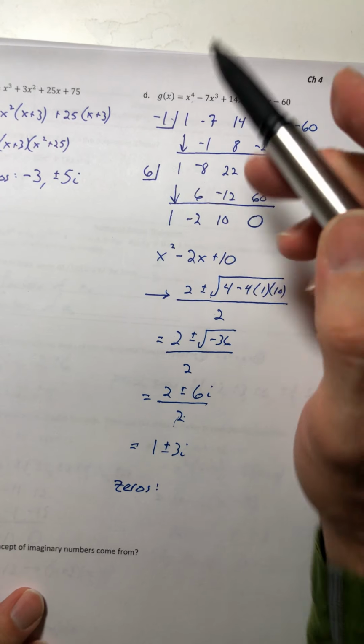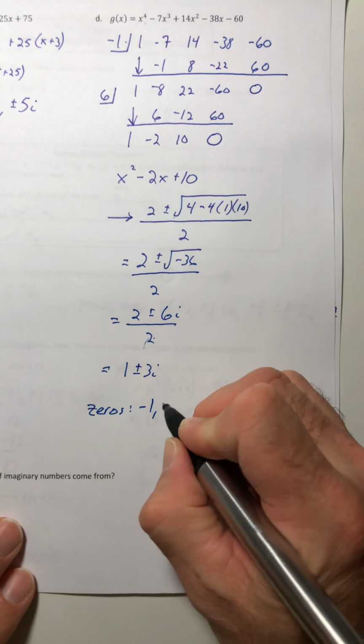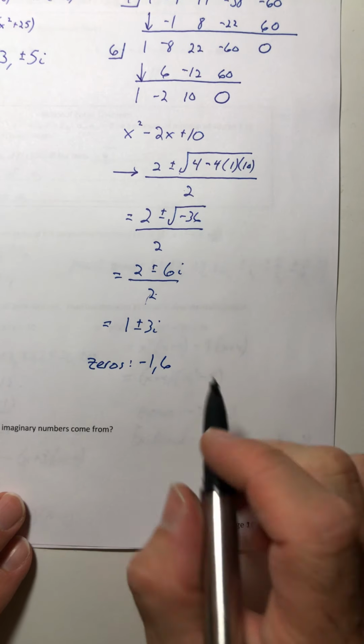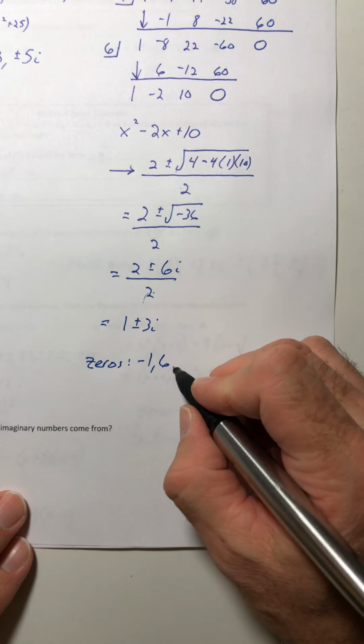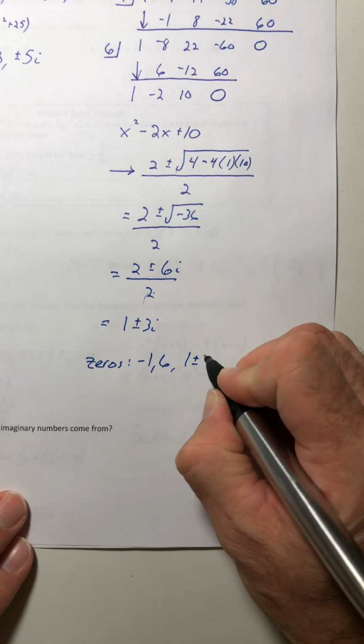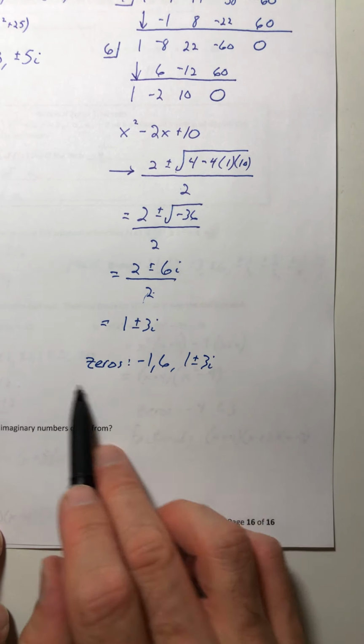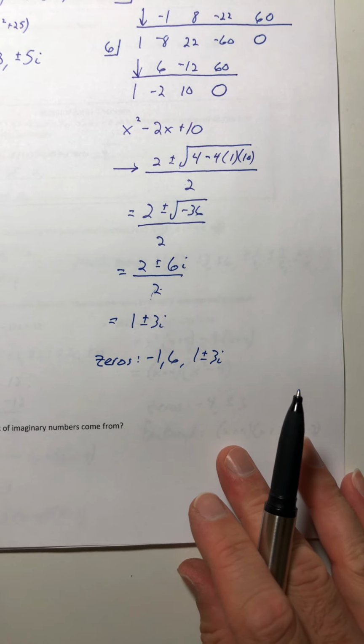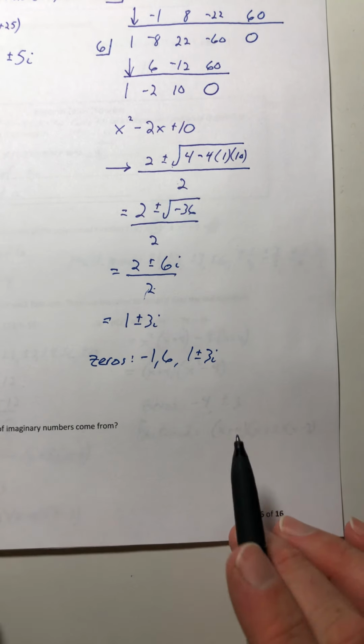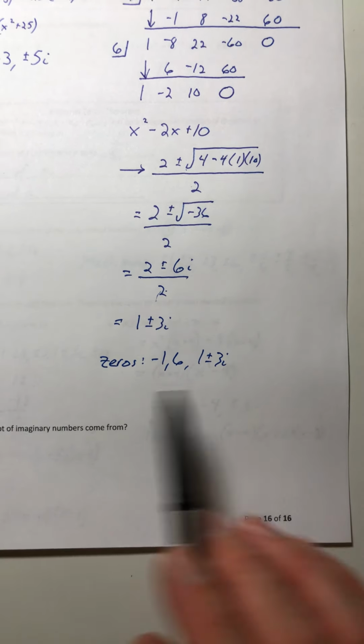So you have now found all of your zeros. The -1 and the 6 were the real zeros, and then the 1 plus or minus 3i were the imaginary, and so all together those are all of your complex zeros. Okay, so that's how you would do those.